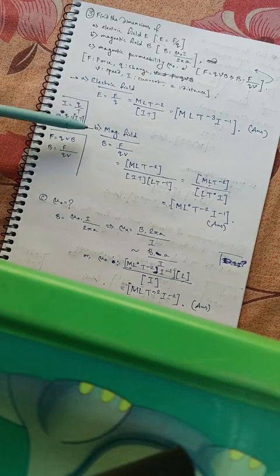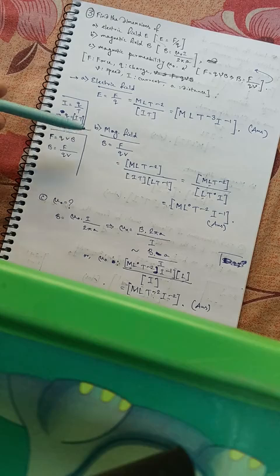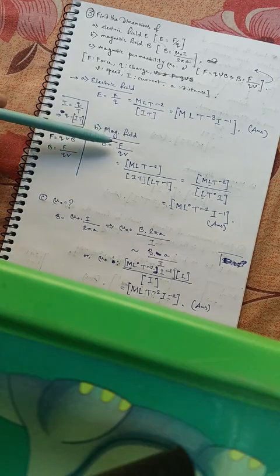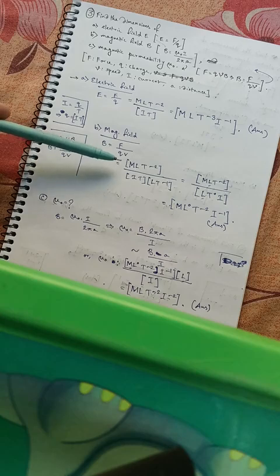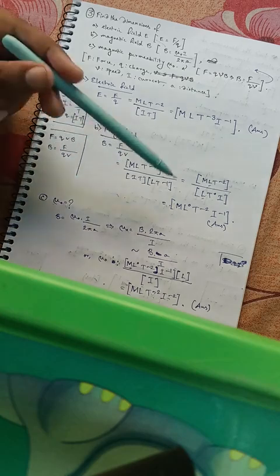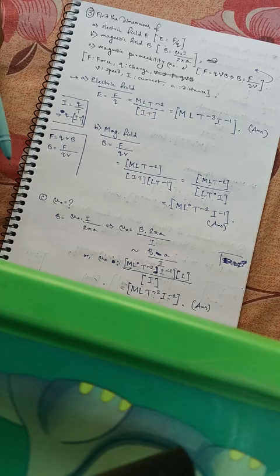Now for magnetic field, F is equal to q v B, so B is equal to F over q v. Here v is speed. We already know the dimensions of F, q and v, and putting them in this equation we get finally M L^0 T^-2 I^-1.